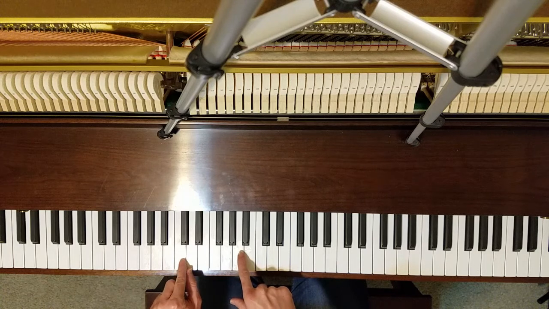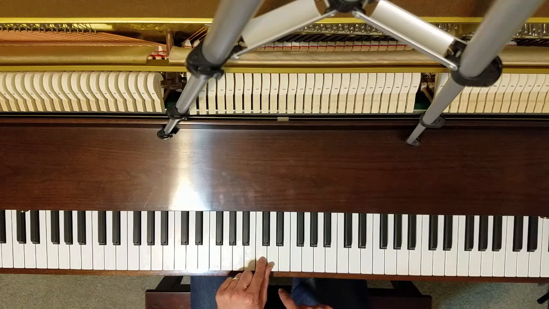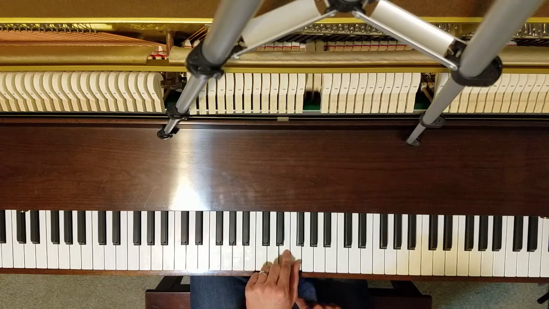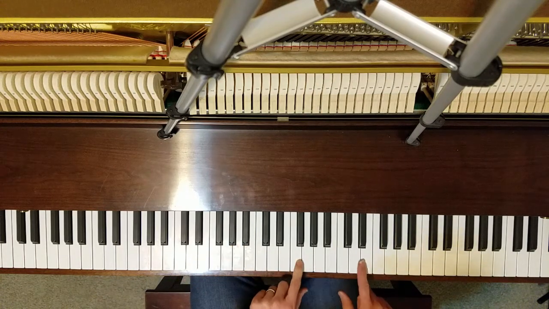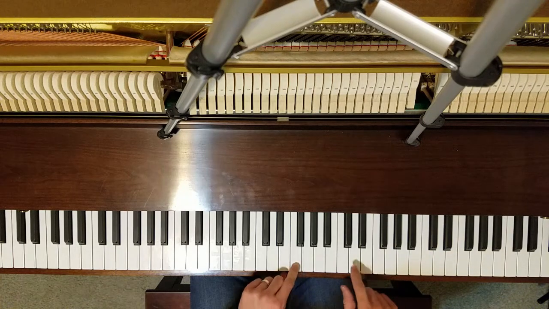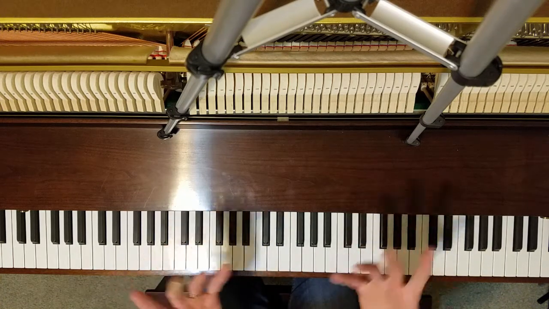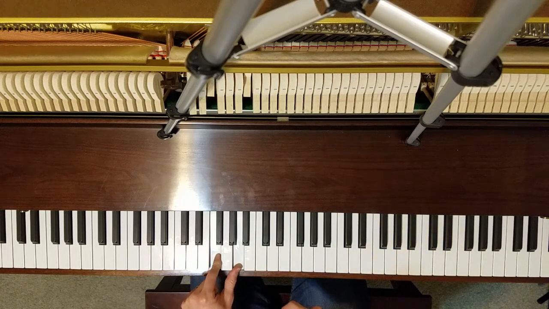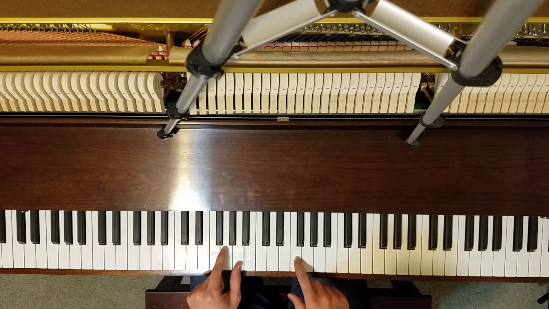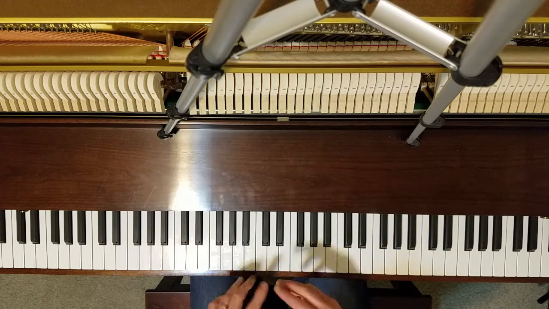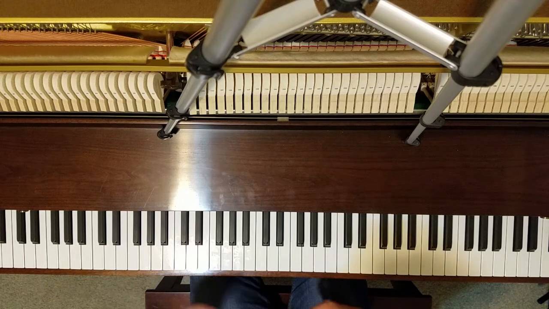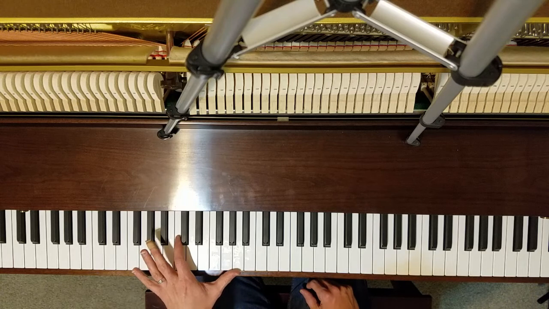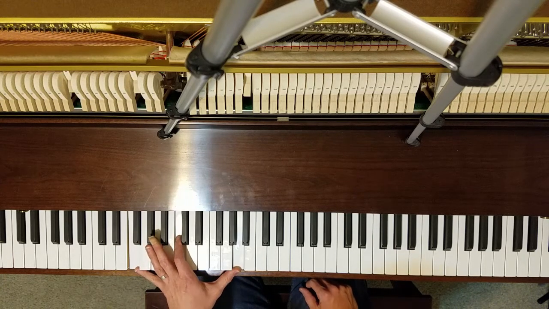The seconds and the sevenths are dissonant. Well, here's the second, which is dissonant, and so is the seventh, which means they clash against each other unless there's something to glue them together. And then the thirds are more pleasing, and so is the sixth. So those are consonant intervals. So you have this nice consonant interval with a perfect interval, which gives you a nice sound here.